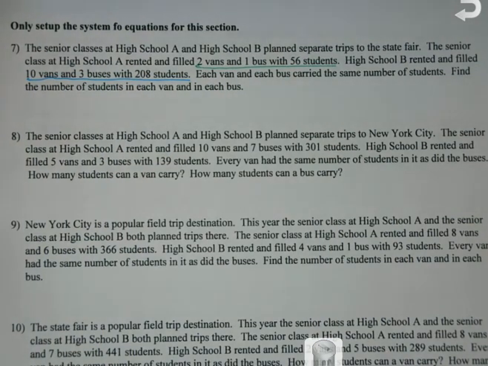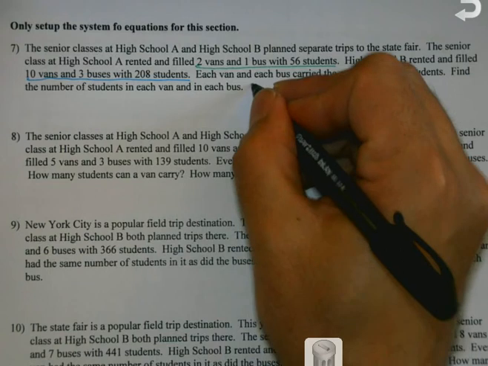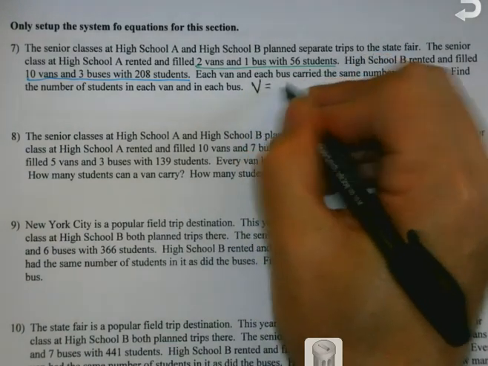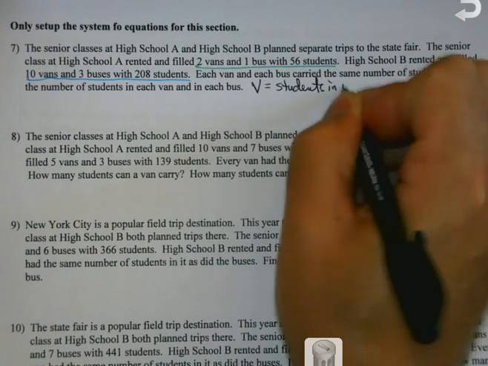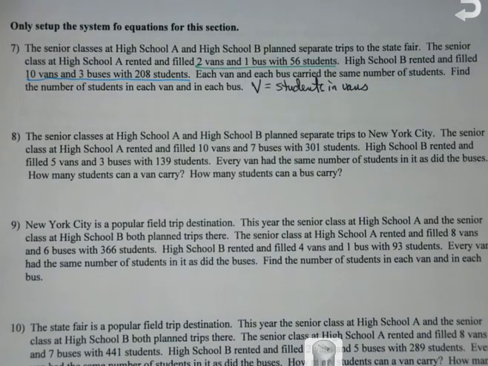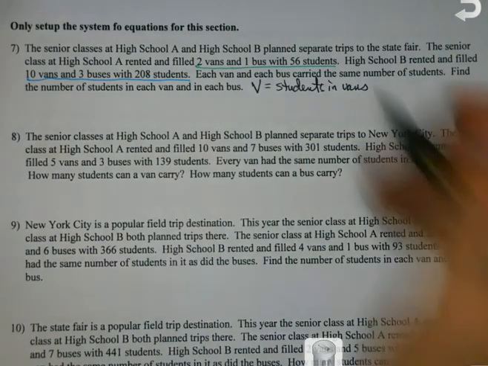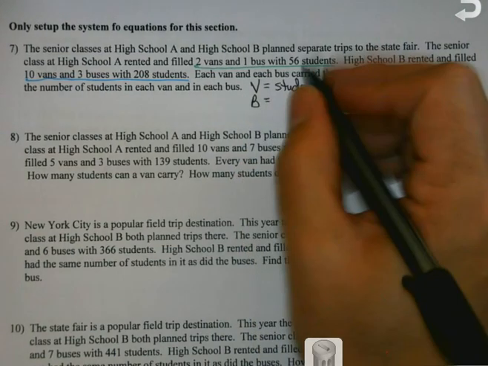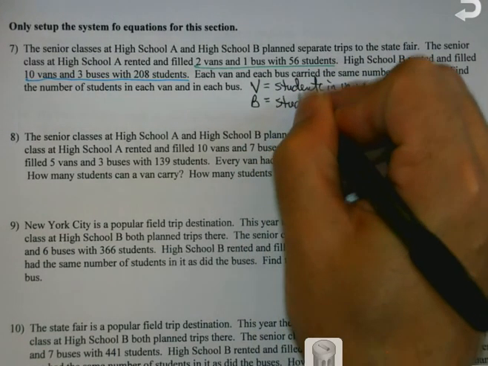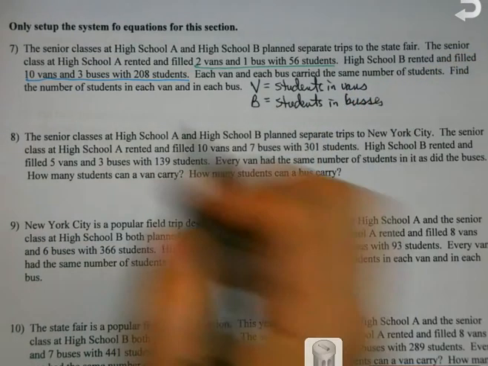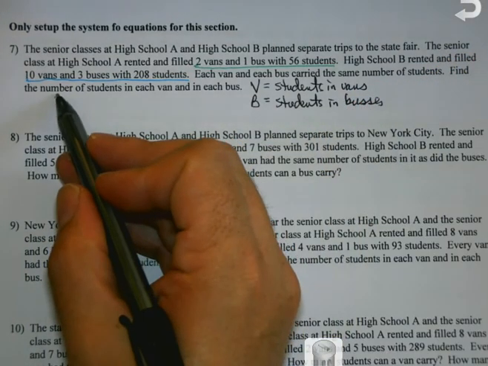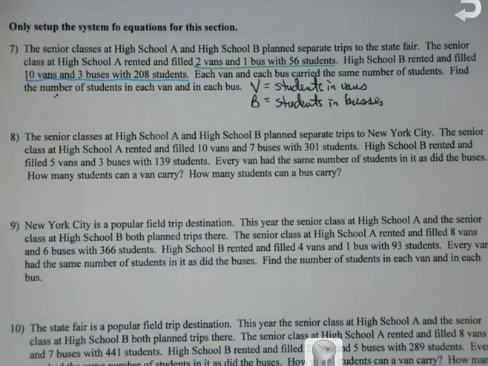So it looks like my 2 variables here are going to be V for students in vans, and yes, you need to know what the variables stand for. That can really come in handy sometimes. And then B will be students in buses. Because again, we're finding the number of students in each, not the number of vans or buses, we already know that. But we're just going to set up here.